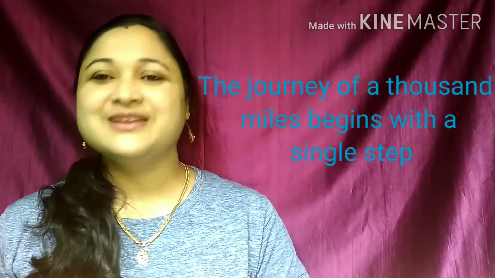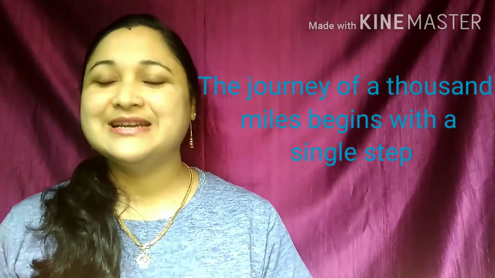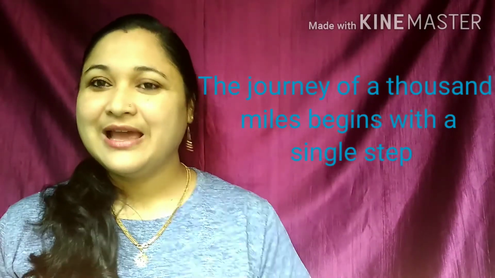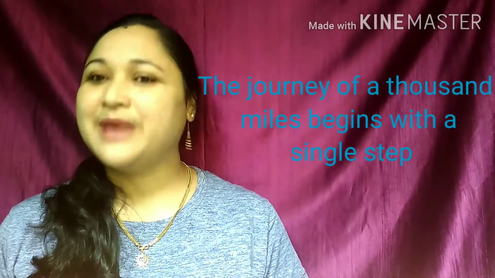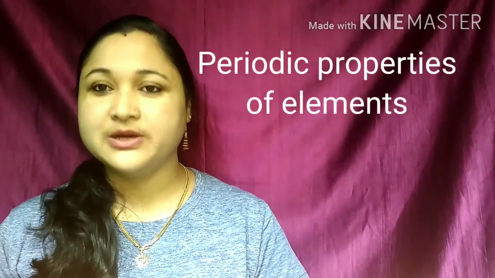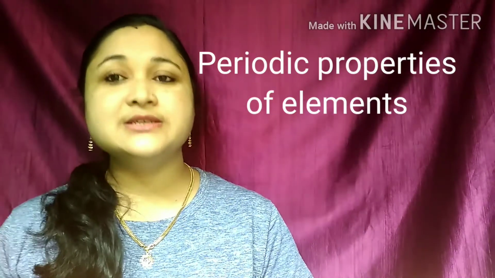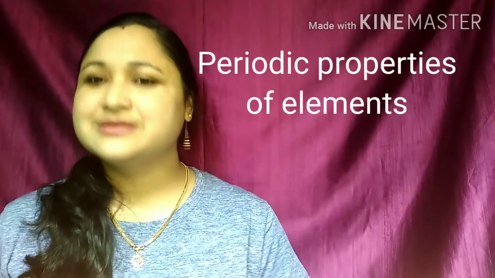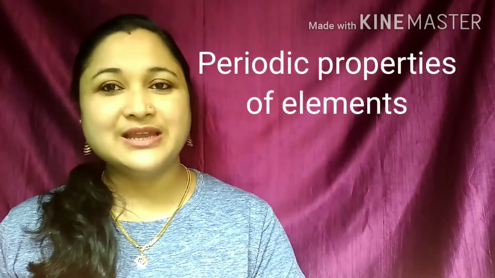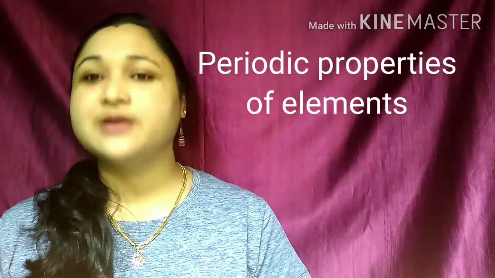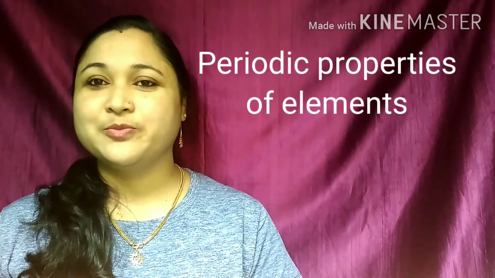Today we are going to learn about the periodic properties of elements. Now children, there are 118 elements which occur both naturally and as well as some of them are man-made. The elements which have an atomic number of more than 92 are man-made. They are also known as synthetic or transuranic elements. The elements which have an atomic number below 92 occur naturally.